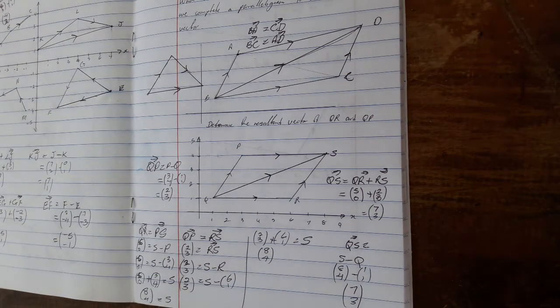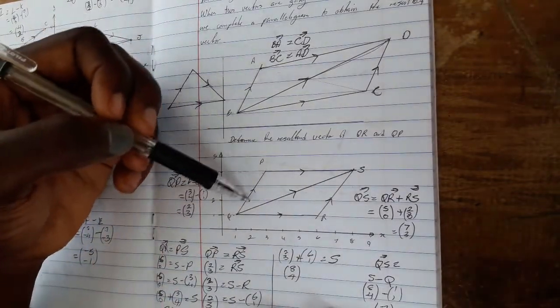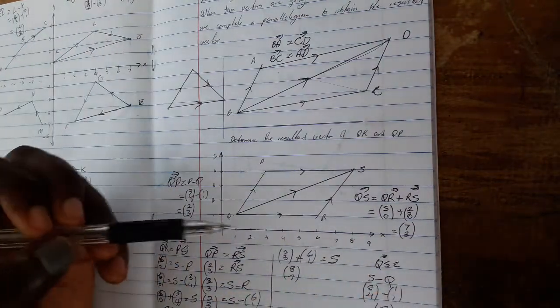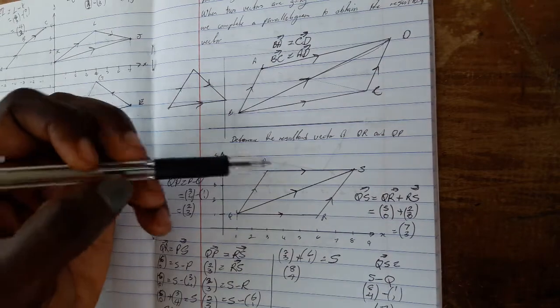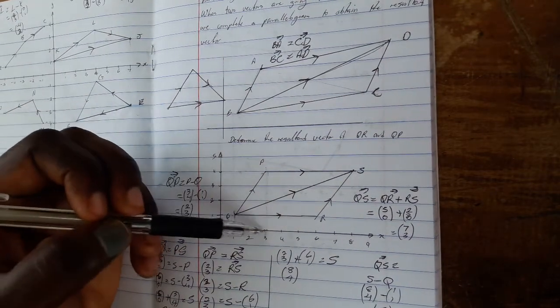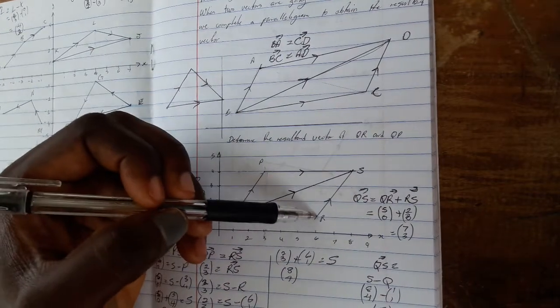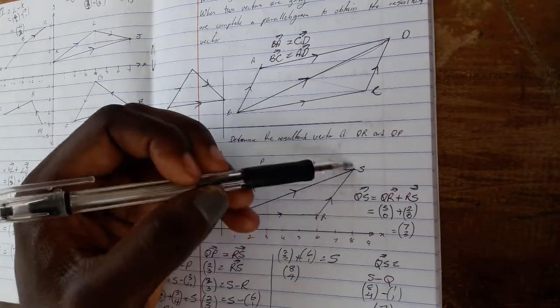Okay, so the other trick I wanted to show you is if you look at how this vector leans. See how the vector leans? It starts here and it leans and ends there. Starts at 1, leans and ends at 2. So if this vector starts here, it has to lean and end at 2.